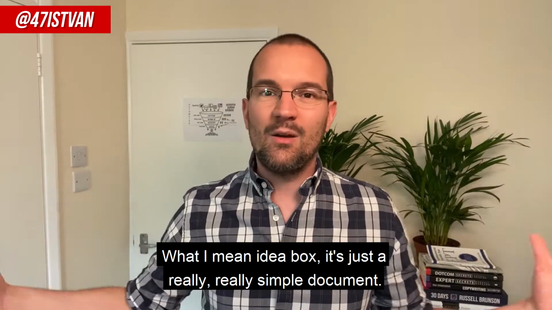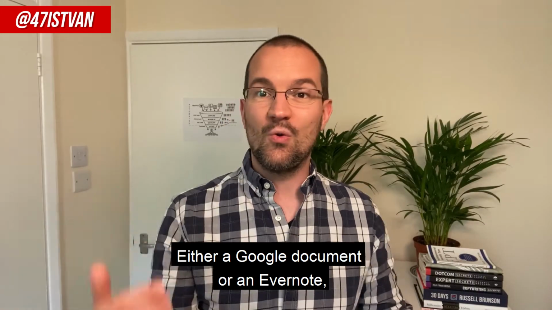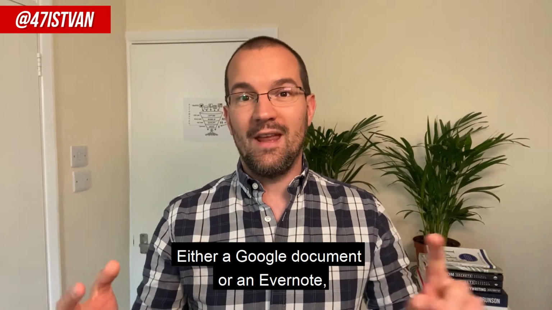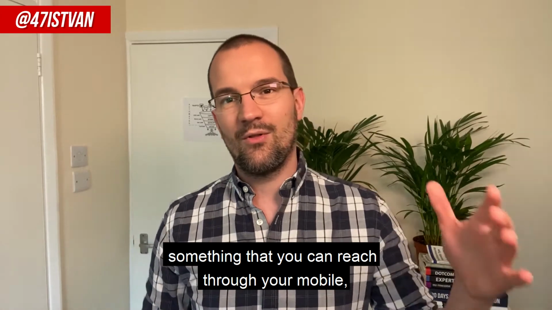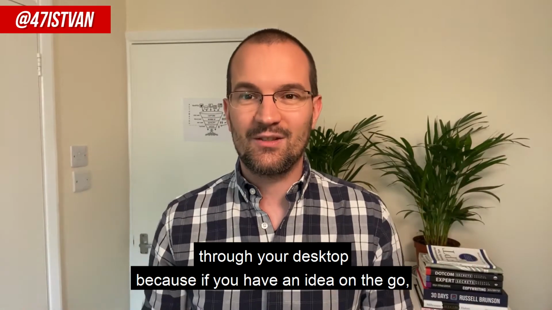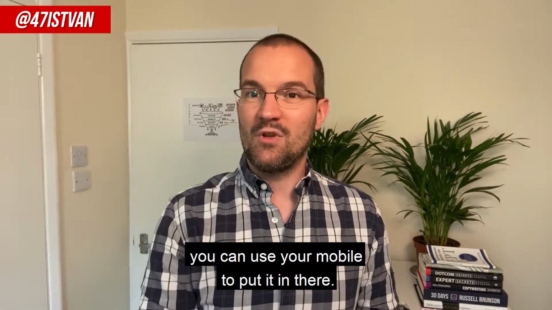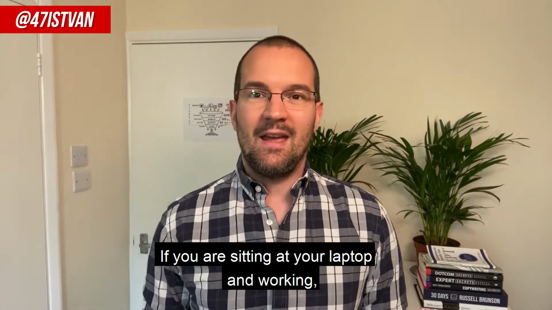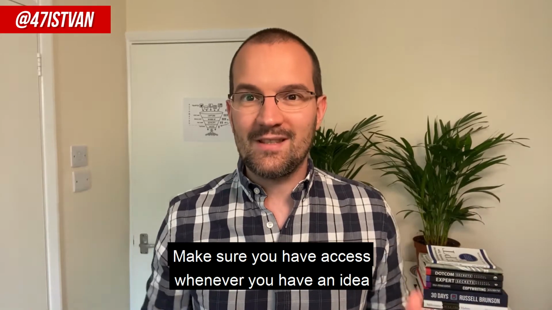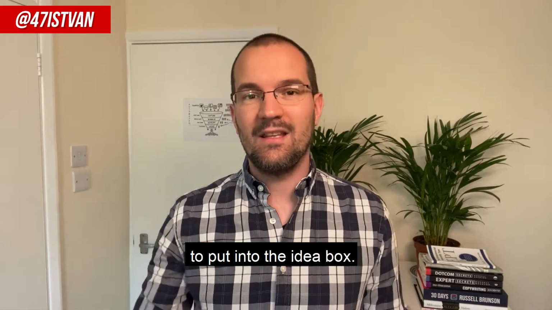What I mean is the idea box is just a really, really simple document, either a Google document or an Evernote, something that you can reach through your mobile, through your desktop. Because if you have an idea on the go, you can use your mobile to put it in there. If you are sitting at your laptop and working, you can just put it in there. Make sure you have access whenever you have an idea to put it into the idea box.